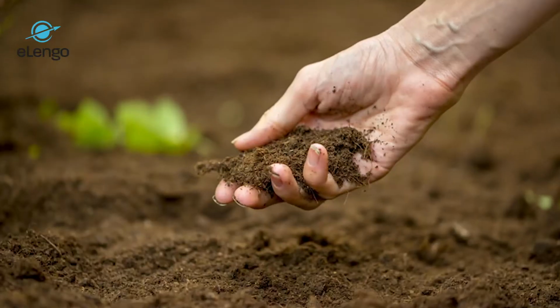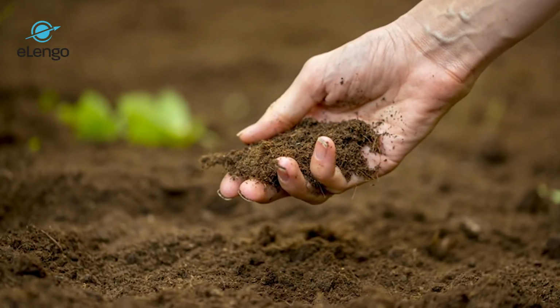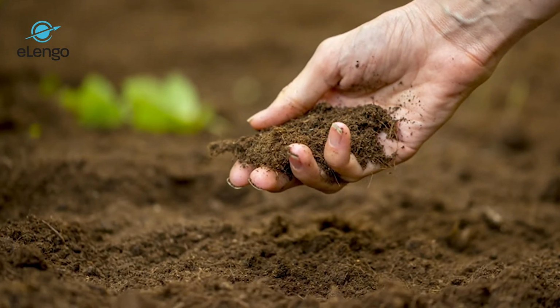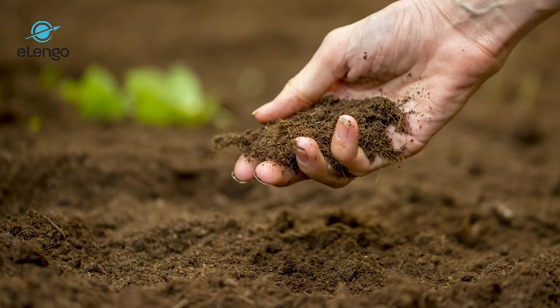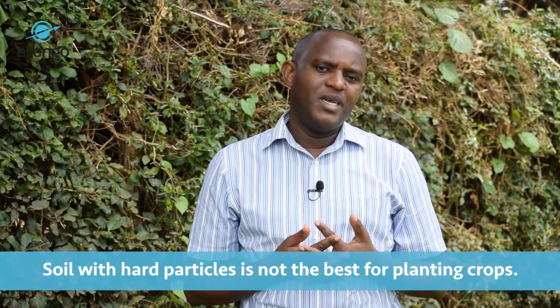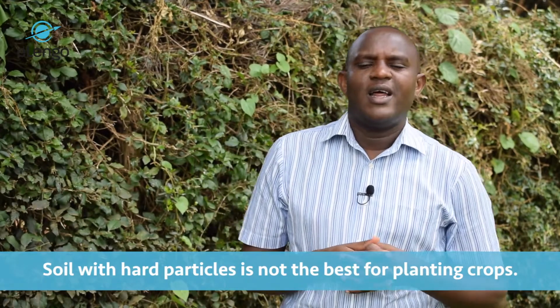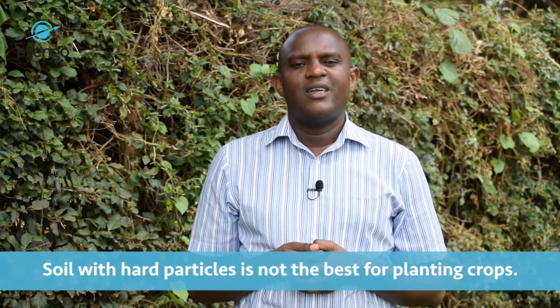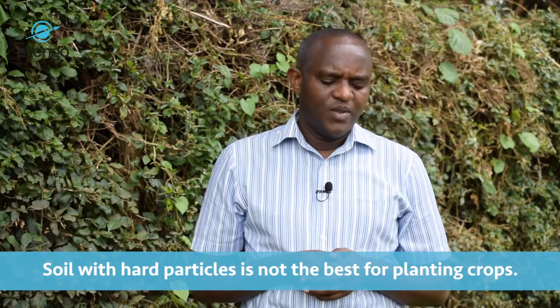And also the way the soil looks: a fertile soil looks a bit loose, and it may even contain earthworms and some other microorganisms. But you may find some soil that is quite hard, and a hard soil depicts that that soil doesn't have good aeration, and hence that soil may not be fertile.